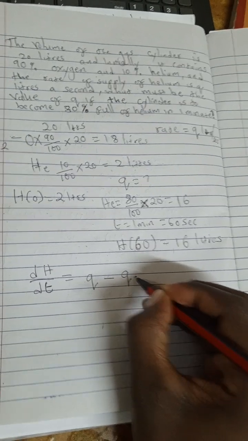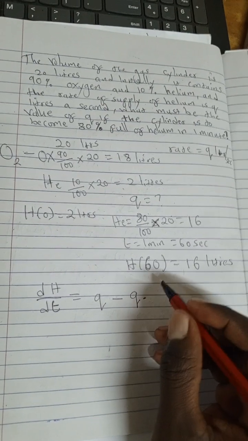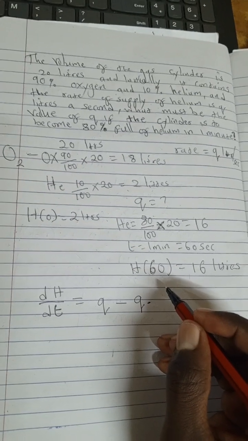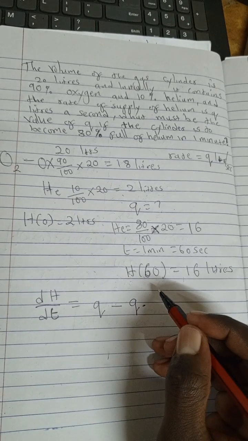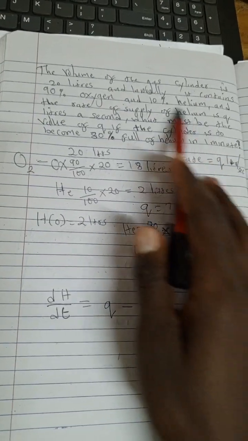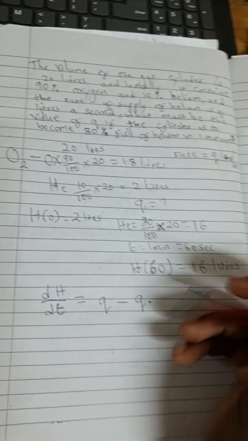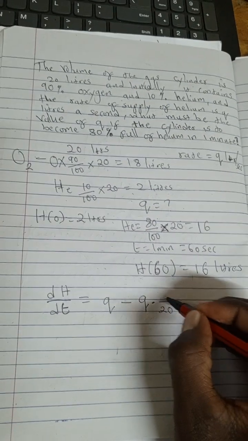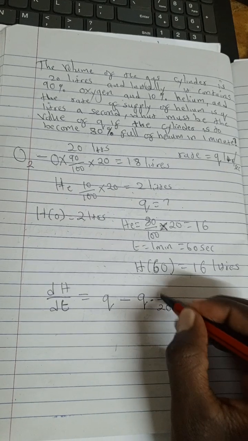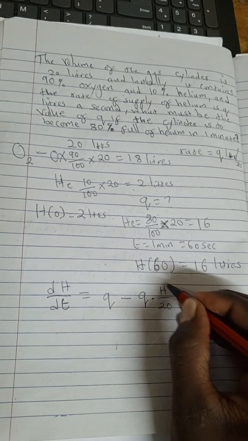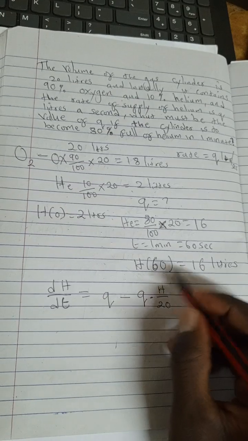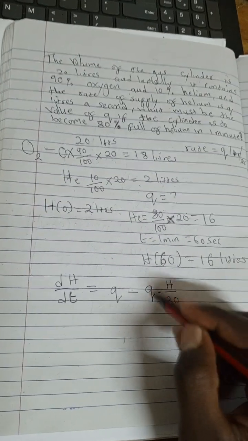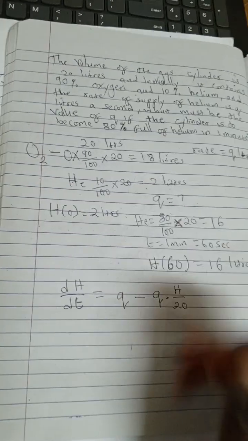Then we have to multiply it. Now, how do we know what we are multiplying Q with? We're multiplying Q with what we will have of helium. So first, our initial volume of the cylinder is 20 liters, so we are saying divided by 20. So we want to find how much helium will be in 20 liters. So what we have here is the rate at which the gas will be leaving the cylinder.